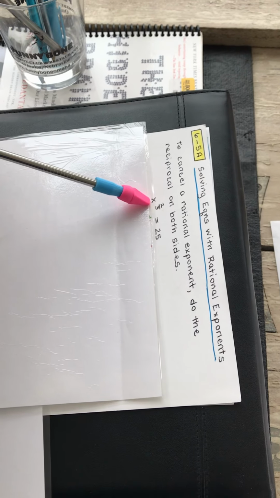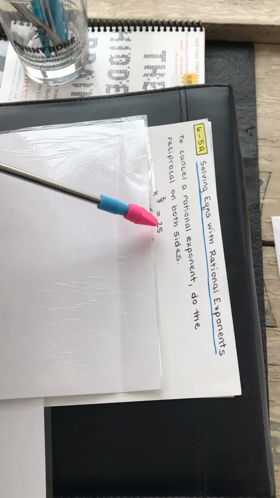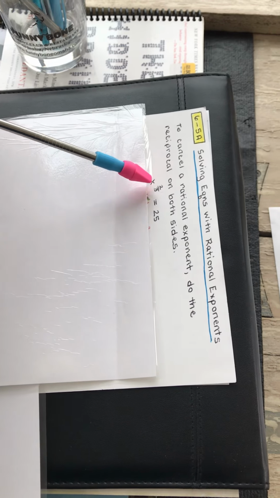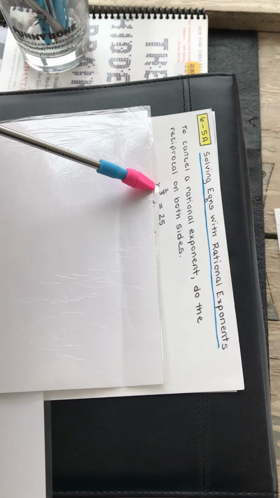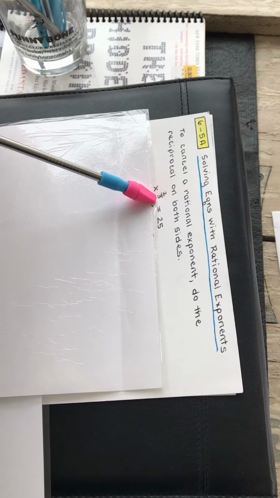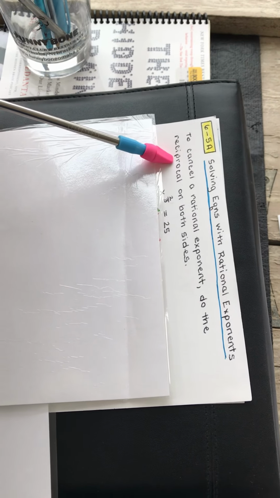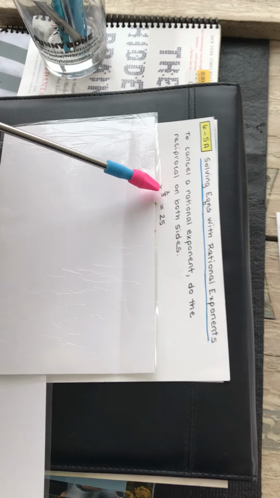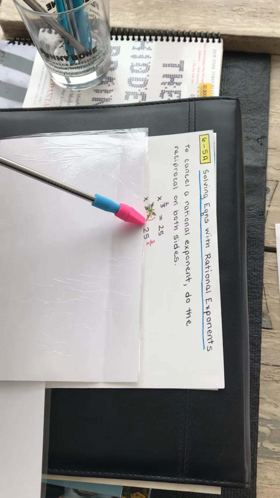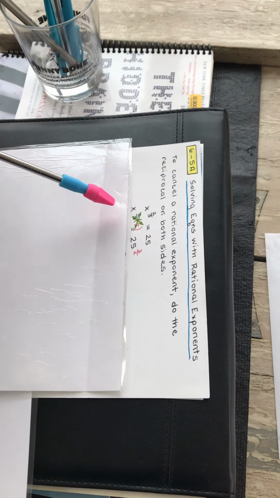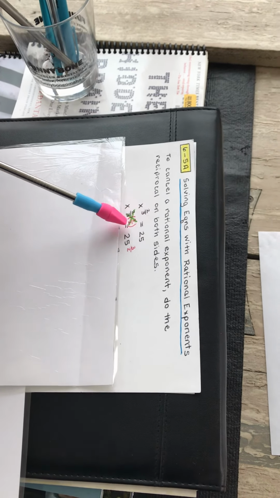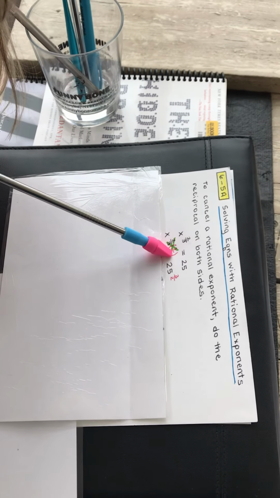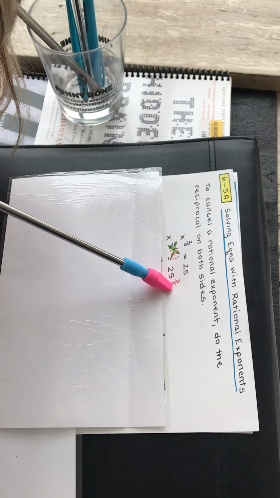I have x to the 2/3 power. That equals 25. If I want to get x isolated, all by itself, I have to get rid of that 2/3. Now I have to do the reciprocal. The reciprocal of 2/3, I flip the fraction, is 3 over 2. So I'm going to put 3 over 2 on both sides. And you can see 2 over 3 and 3 over 2 cancel. x is isolated. And if I put 3 over 2 on this side, I also have to put 3 over 2 on the other side.